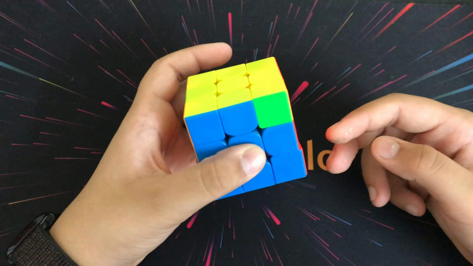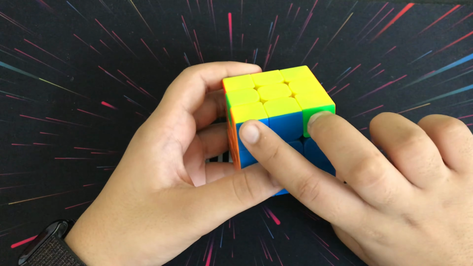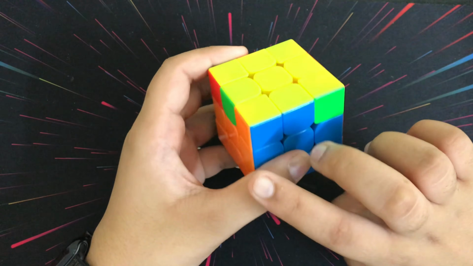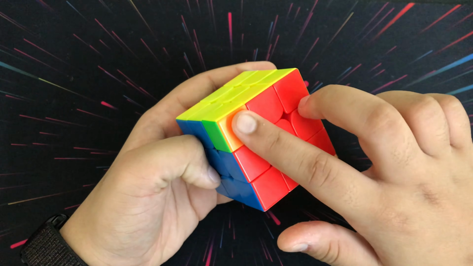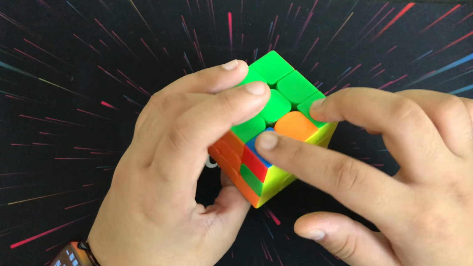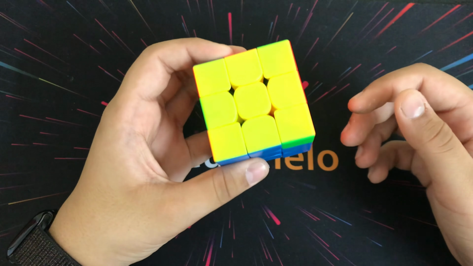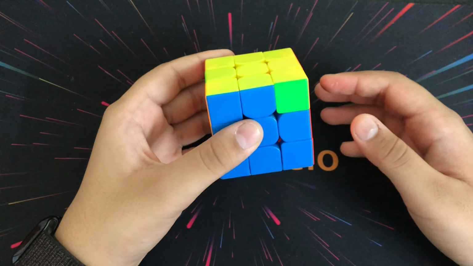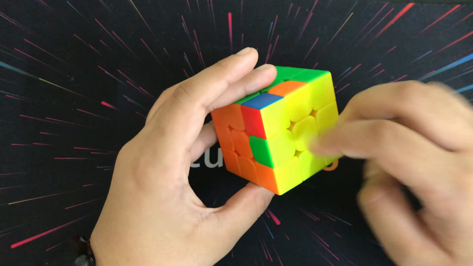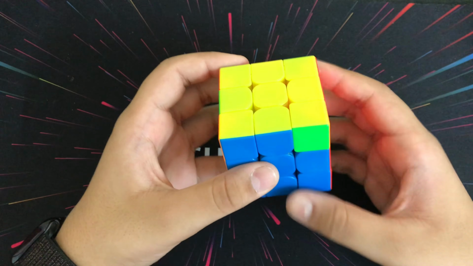To do beginner PLL, it's very simple. All you want to do is look for whether two corner pieces are solved. So is this solved? No, because the colors are not matching. This is not solved, this is not solved, and this is not solved. So in this case, it's called a diagonal swap. The diagonal swap means that these two corners need to be swapped so that the corners are in the right place.